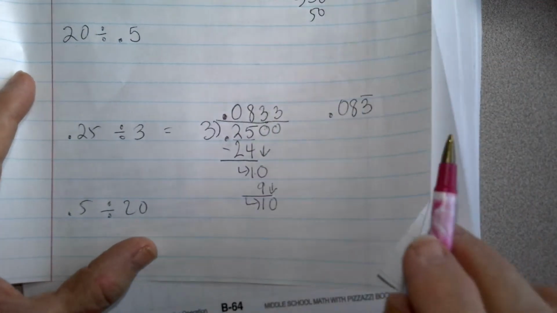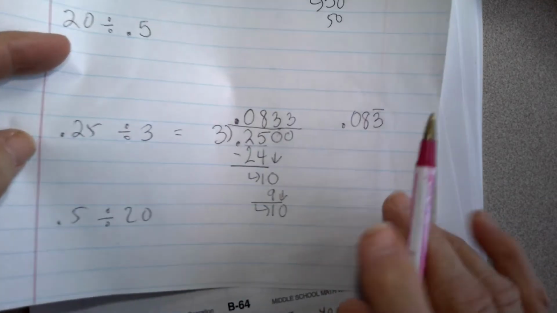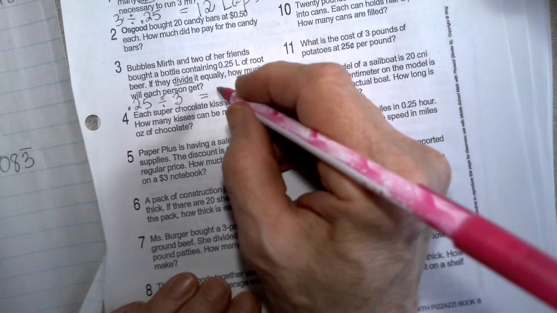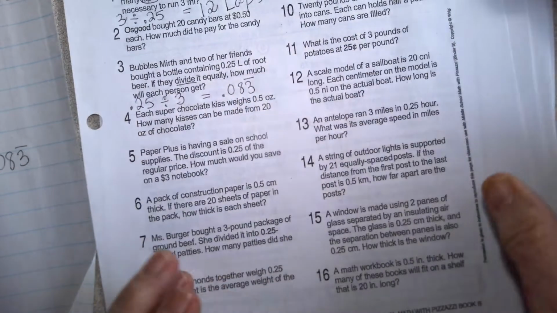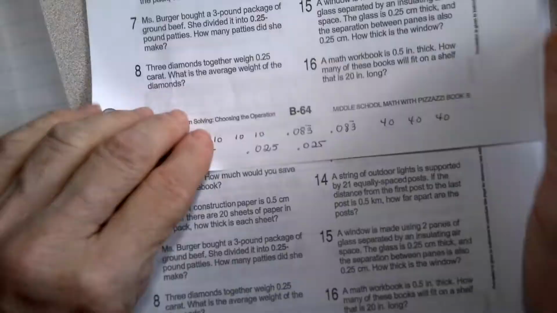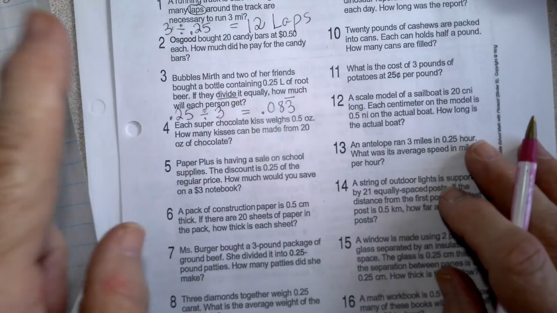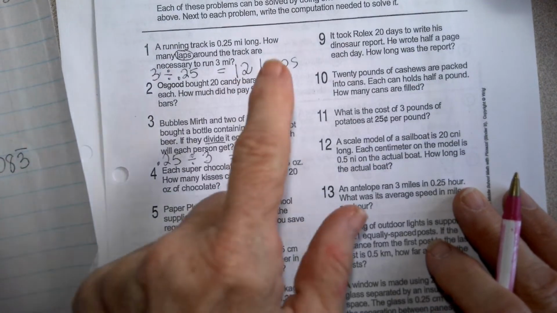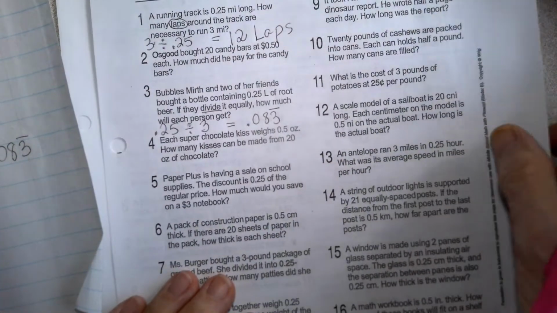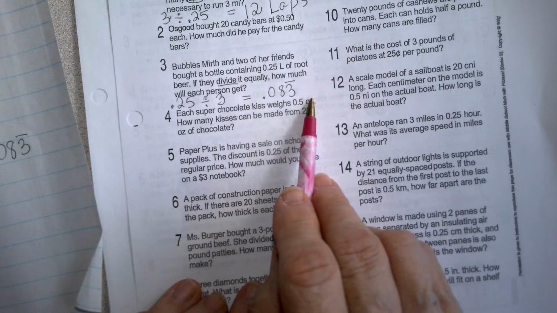So they each get, well, I want to ask you for the labeling just a second. So that answer is 0.083, and that answer is down here. But you have to have this number, you have to solve it, and you have to have the labeling. So who knows what this labeling is going to be?